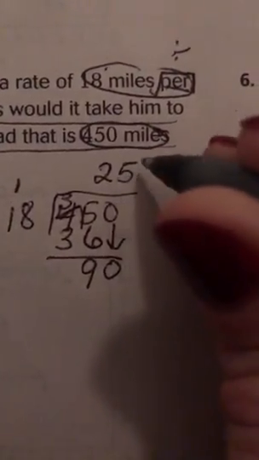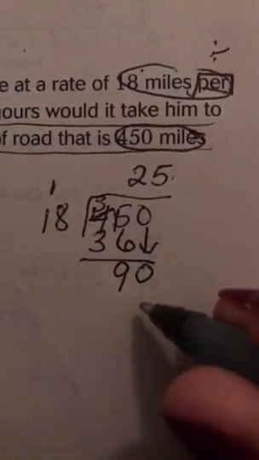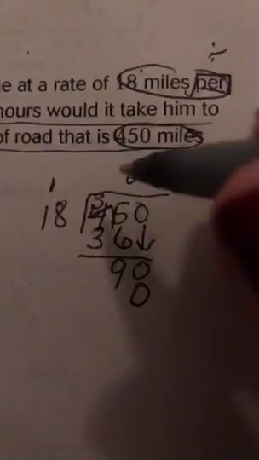So let's see, will 5 times 18 work? 5 times 8 is? Right, it's 40, so I'm going to drop down my 0.